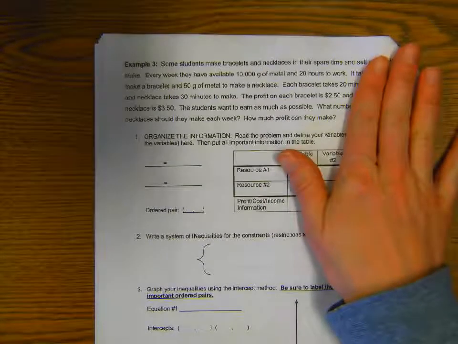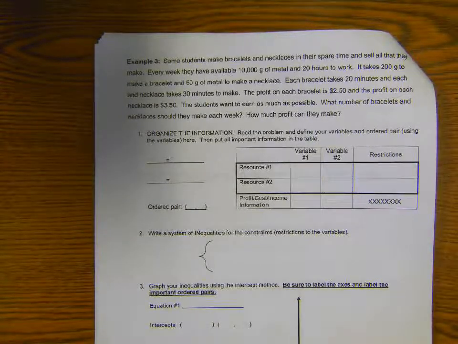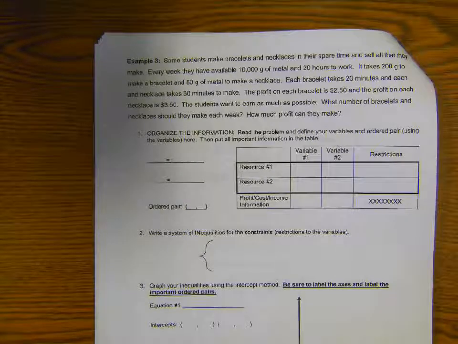All right, guys. So step 1, quietly, you need to read the question. Make sure you get all the way to the end and see if you can figure out what the 2 variables are. This is page 19.